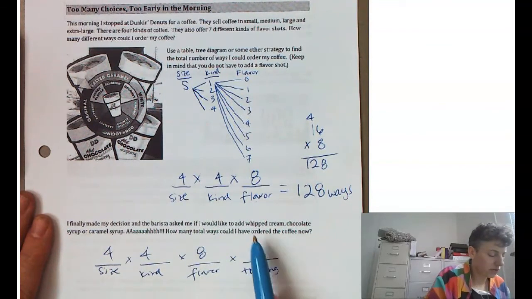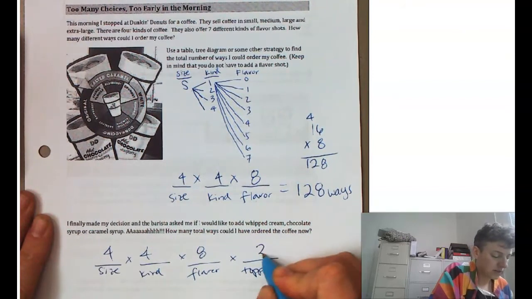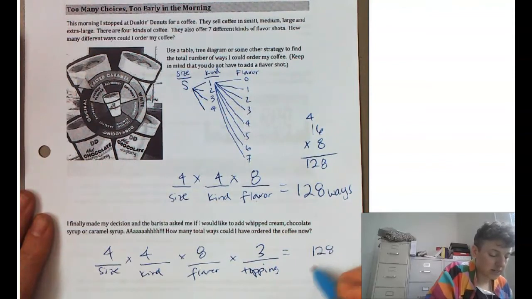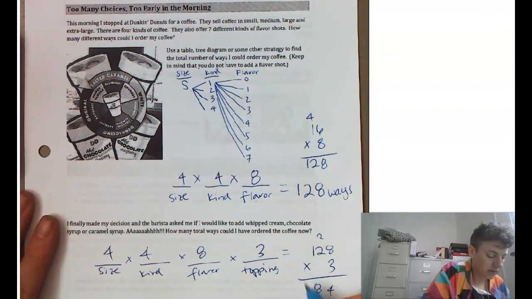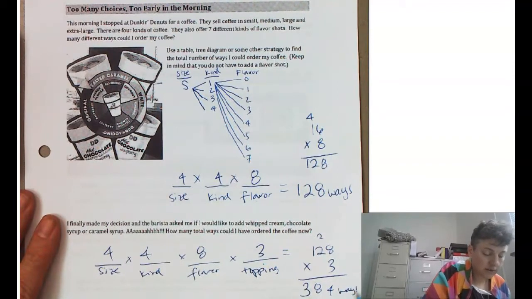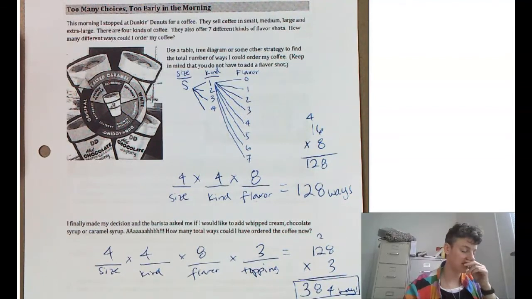And now I have 3 more choices, right? Whipped cream, chocolate syrup, or caramel syrup. So I'm taking my original 128 times 3. I'm going to get 4 and 2 and 8. Holy crap. 384 ways. That is a lot to handle in the morning.